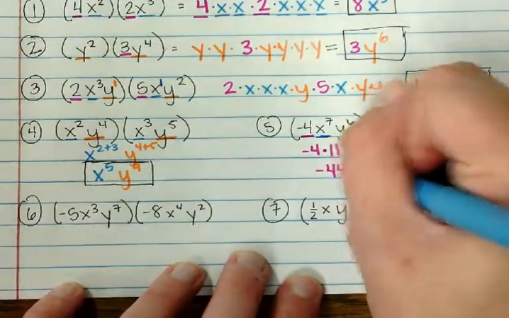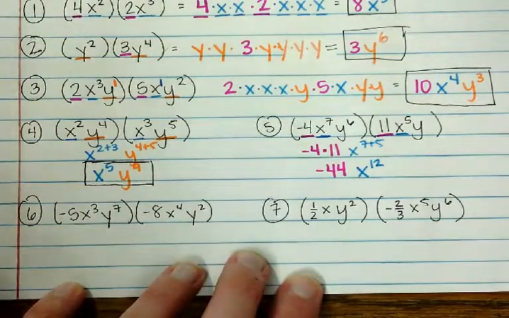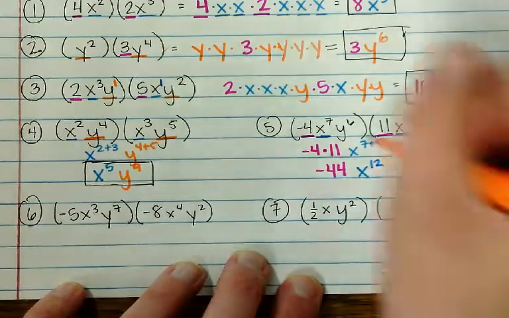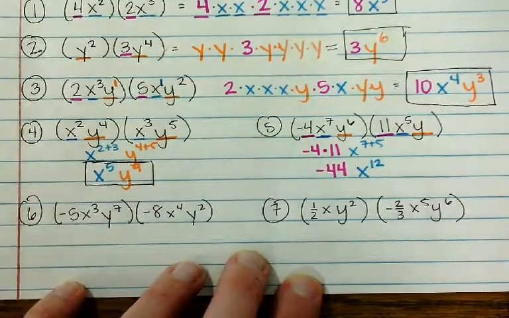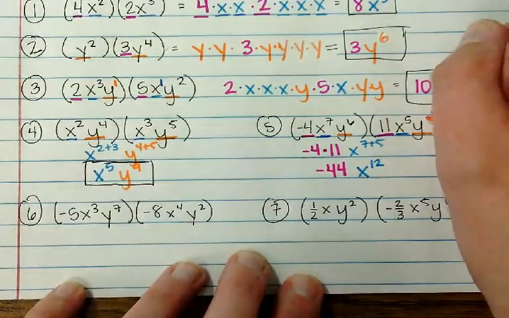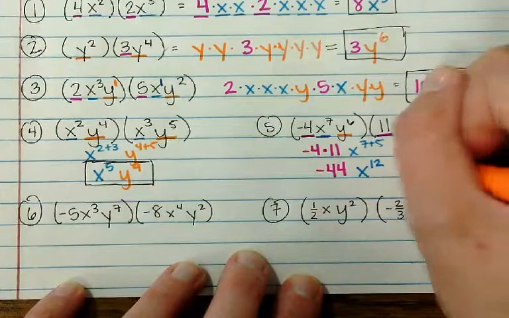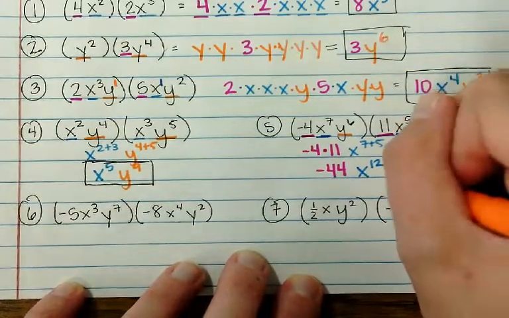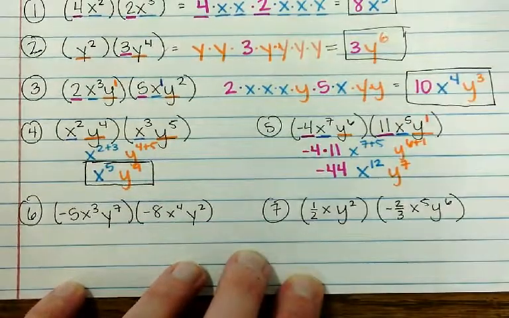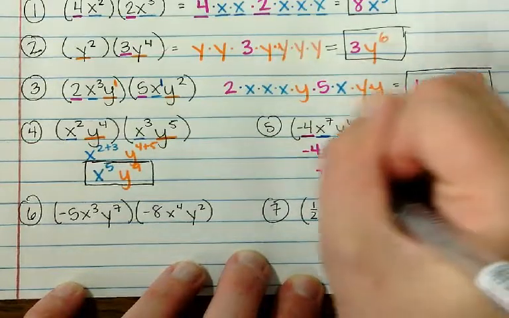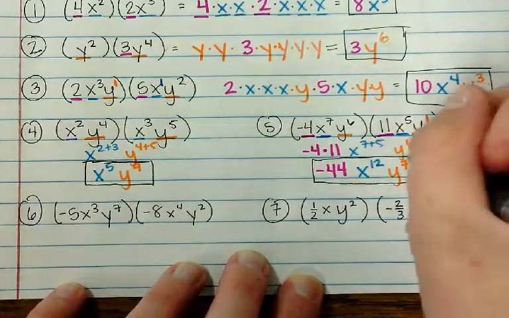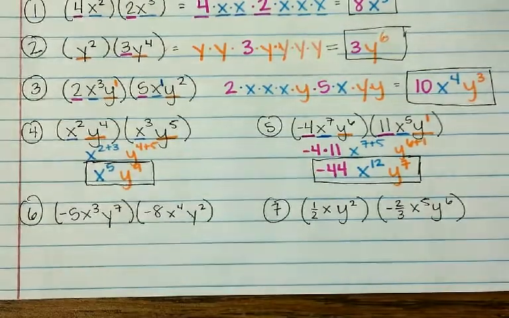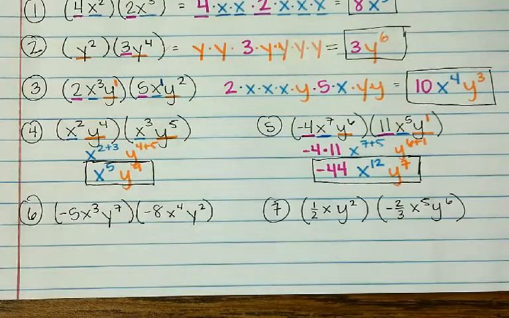And last, but certainly not least, we do our y's. Y to the 6th. Uh-oh, what's the exponent for this one right here? It's like a 1. So that's y to the 6th plus 1. So that's y to the 7th. So my final answer would be negative 44, x to the 12th, y to the 7th. Do y'all feel good about that? So we are just multiplying our coefficients and adding our exponents.